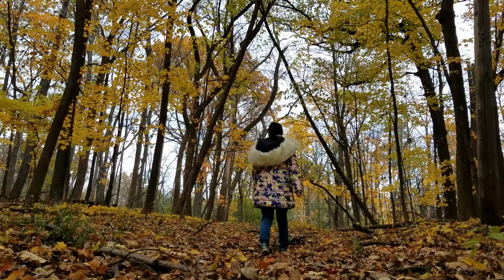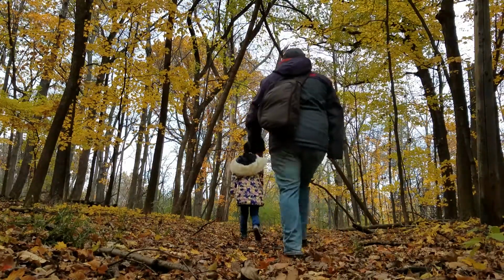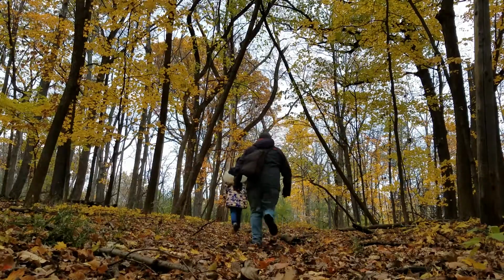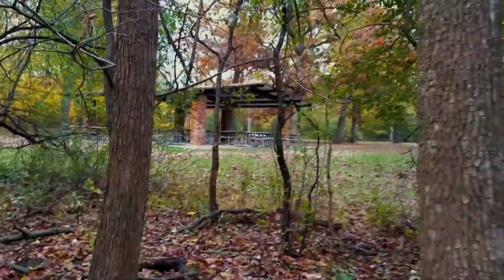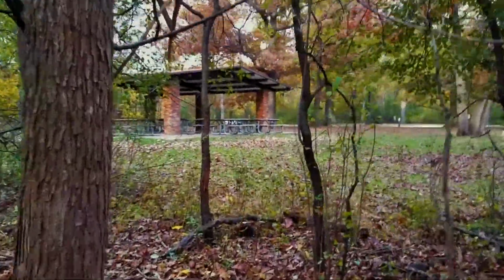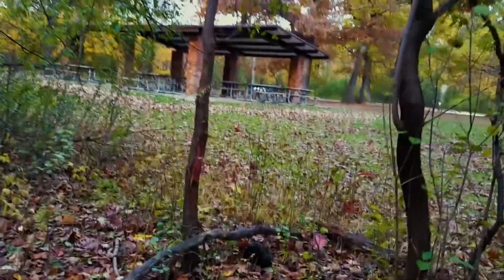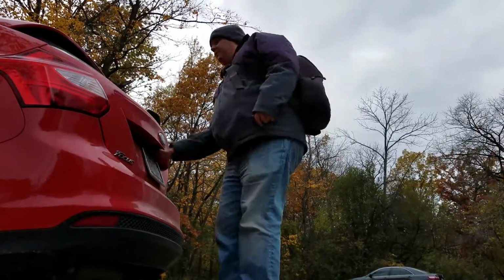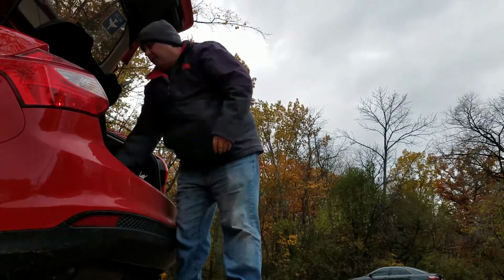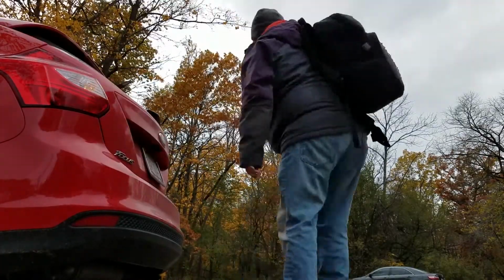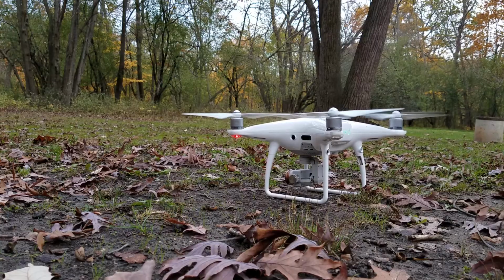But in the meantime, let's get on with this comparison. But first we got to get out of the woods. This place looks good as anything else to go ahead and take off from. A little bit of trees, but right here I can get up.